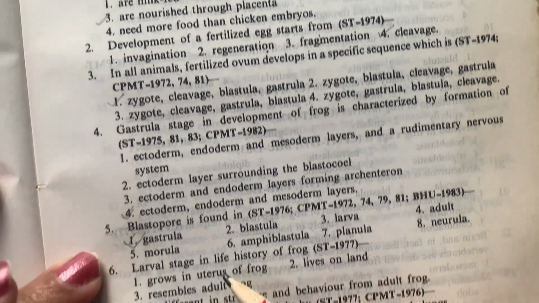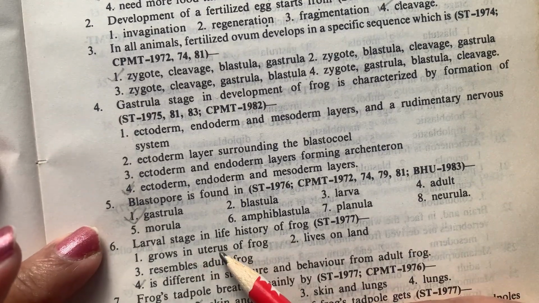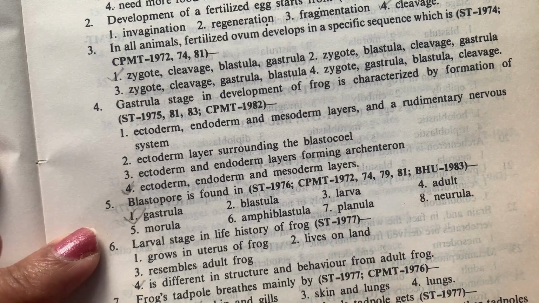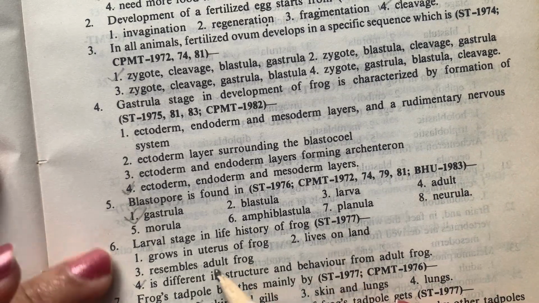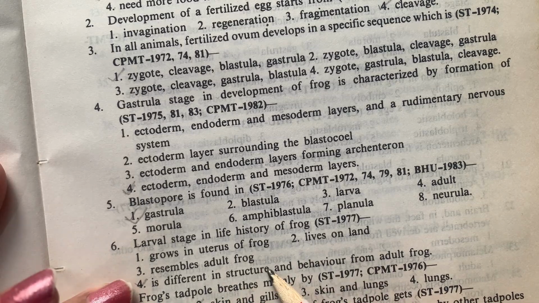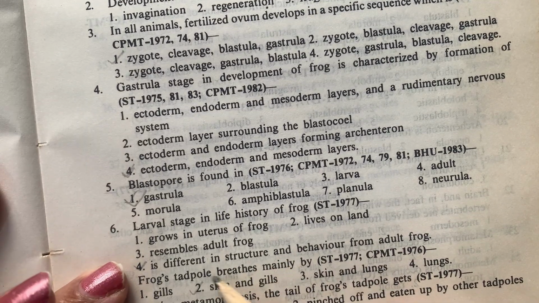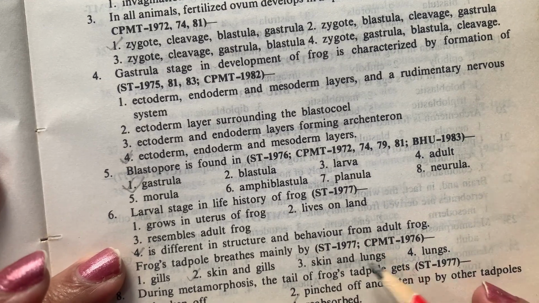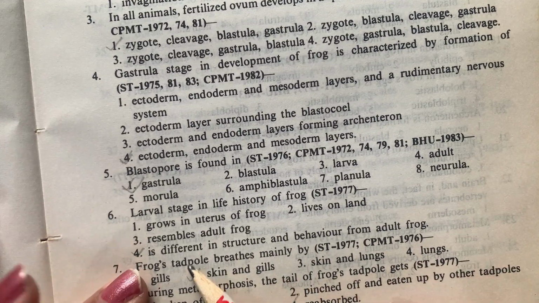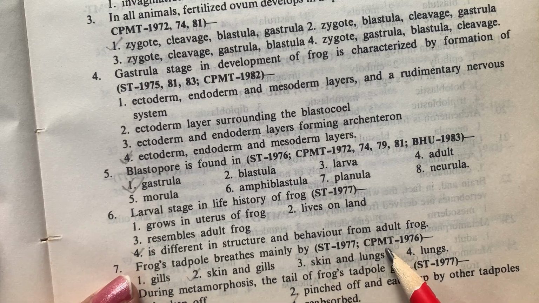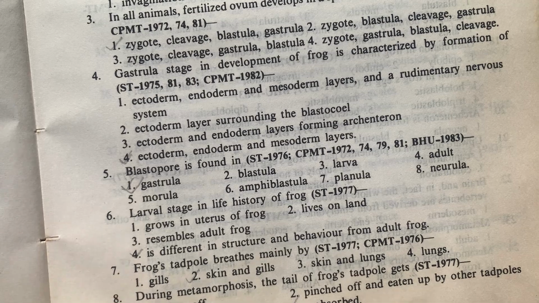Larval stage in life history of frog is: grows in uterus of frog, lives on land, resembles adult frog, or is different in structure and behavior from adult frog. The correct option, it is different in structure and behavior from adult frog.